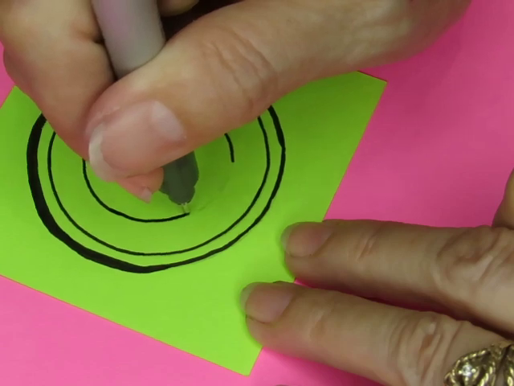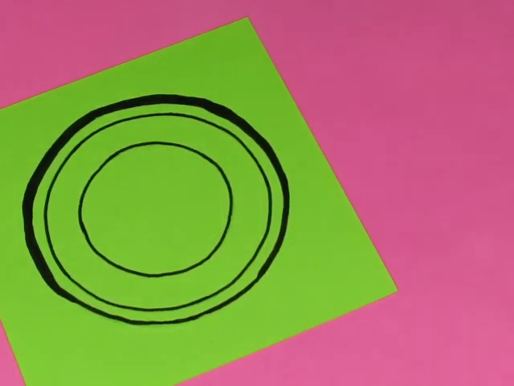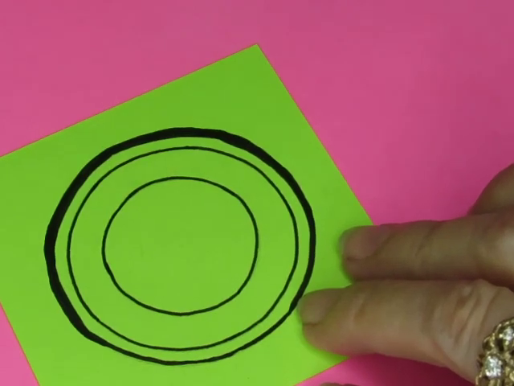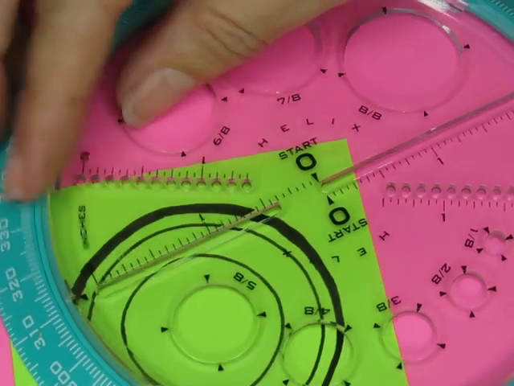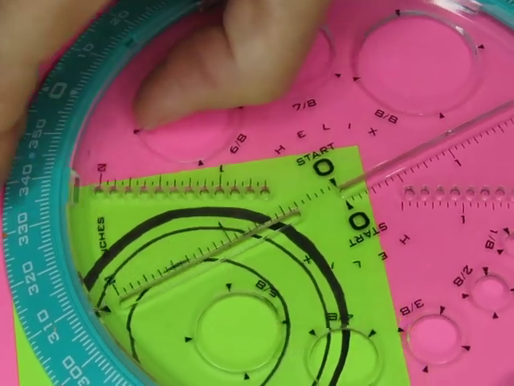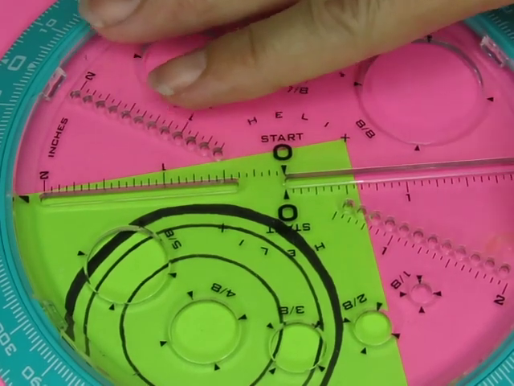And we're going to make this a denomination size, this size.